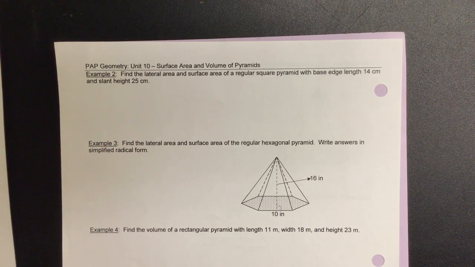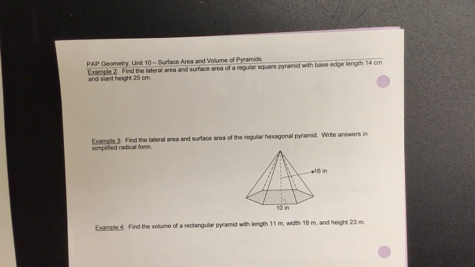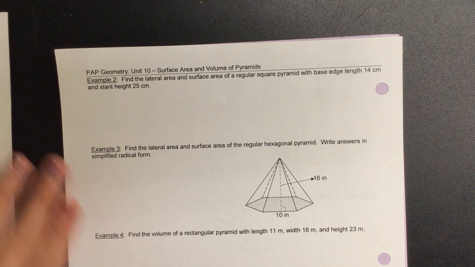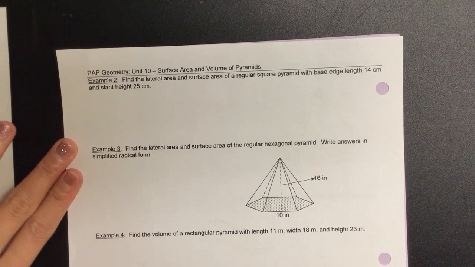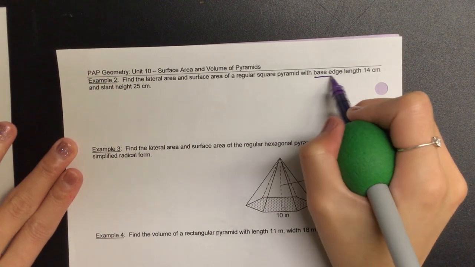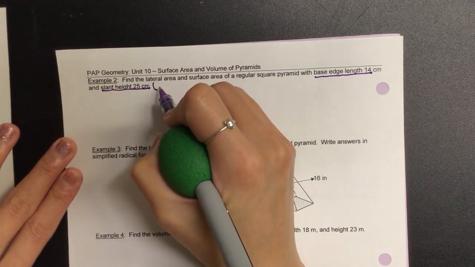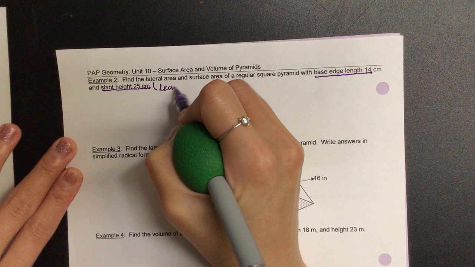Find the lateral area and surface area of a regular square pyramid with base edge length of 14 centimeters and slant height 25 centimeters. Let's underline base edge of 14 and the slant height. That we like to call it a what? Lean, because the formula denotes the L.